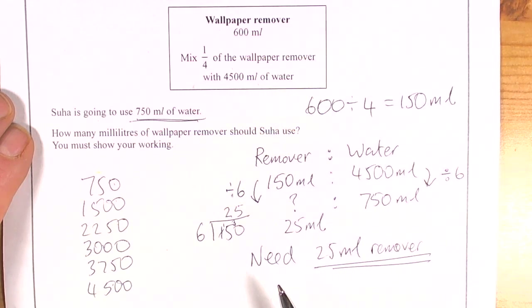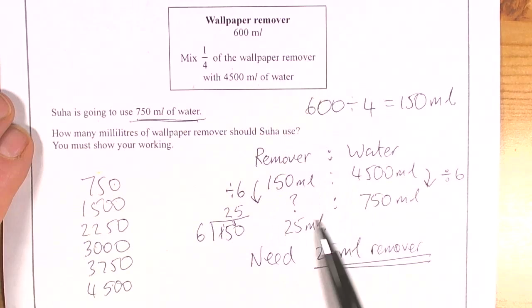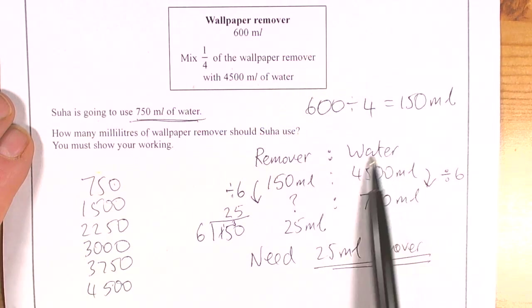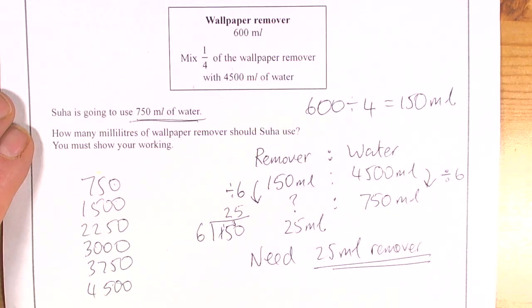There are lots of other ways of doing this kind of question, but this is probably the more direct, thinking about the ratio of remover to water and then cancelling through to get the answer at the end.